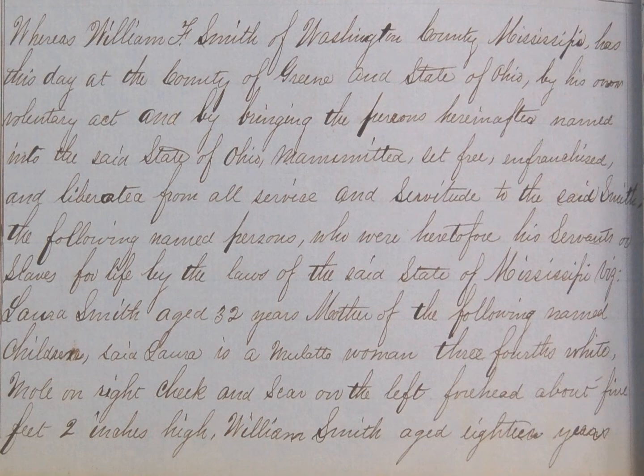So it goes on to say, Laura Smith, age 32 years, mother of the following named children. Said Laura is a mulatto woman, 3/4 white, mole on right cheek, and scar on the left forehead, about 5 feet 2 inches high. William Smith, aged 18 years, light complected, black hair, and high cheekbones. James Dick Smith, age 16, very light complected, hair dark brown. And it goes on to describe the rest of the children.